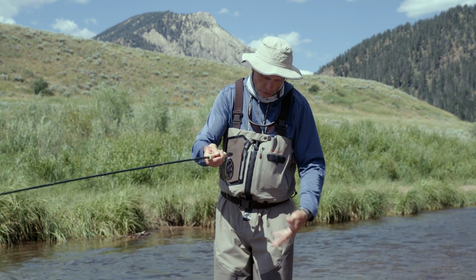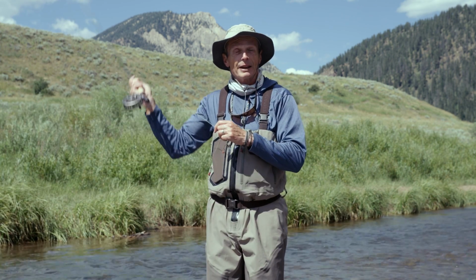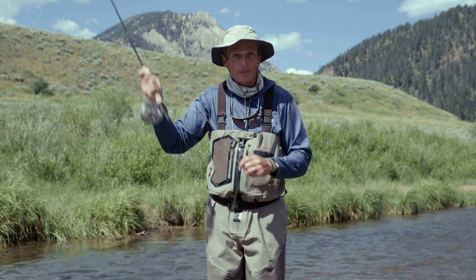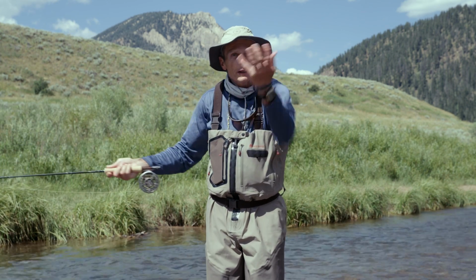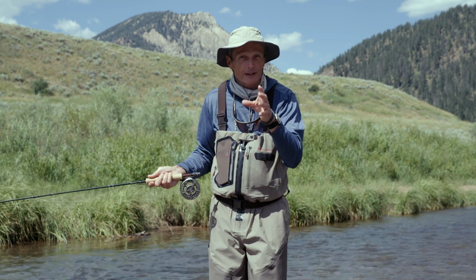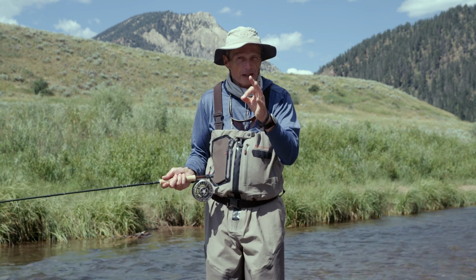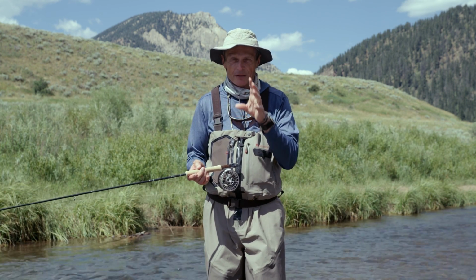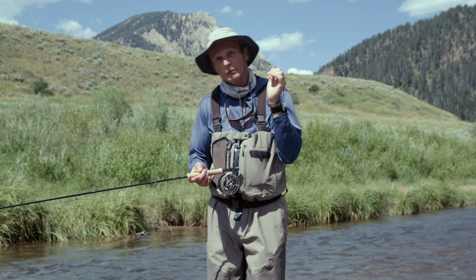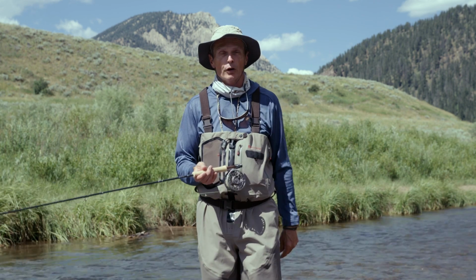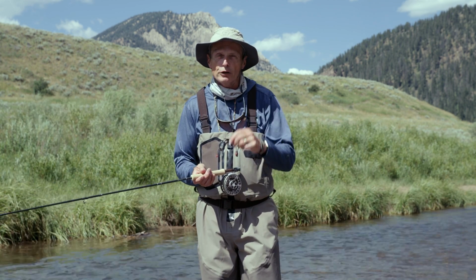If I've only got 2 feet of slack hanging down and I make a 6-foot movement with my rod tip, I'm pulling that fly back 4 feet, so I'm pulling it off the target. So the amount of slack is pretty important there. Good little tip to have is make sure you have enough slack to move that rod, whatever distance you're going to move the rod. So that's how you do it.